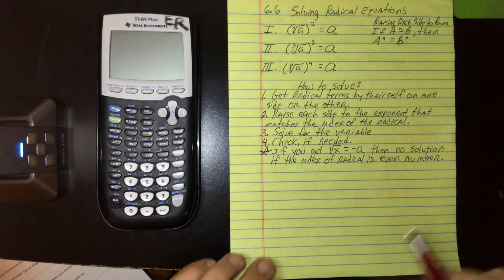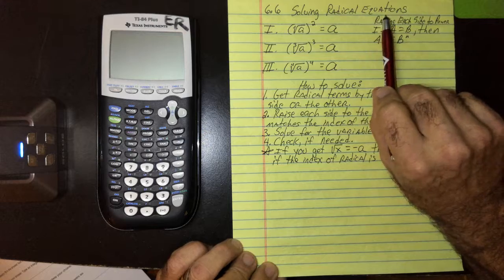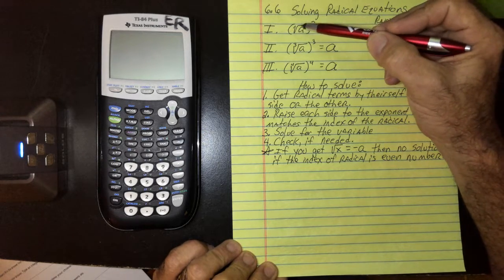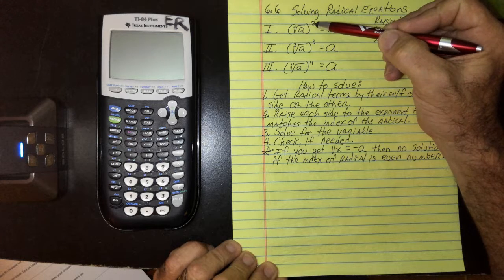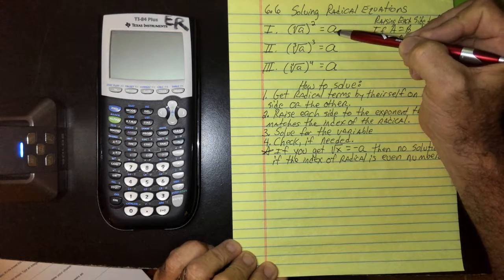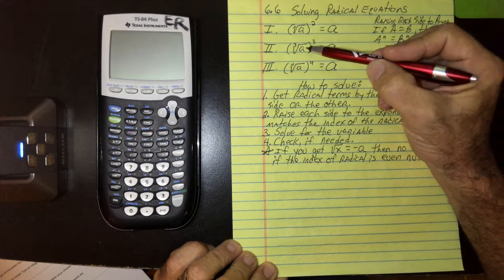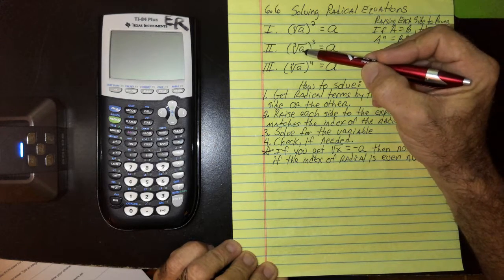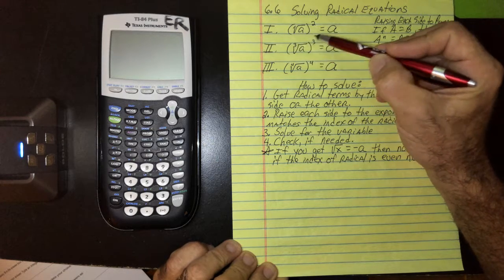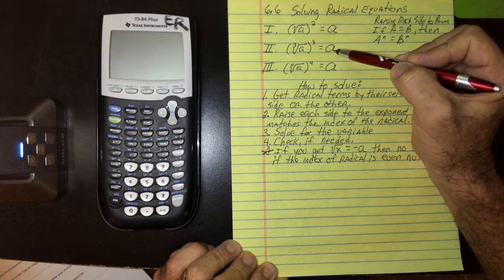Okay, in this video we'll be solving radical equations. So a few things we've got to remember. If you've got a square root of a and you square it, this cancels out the radical and you get the a. Same thing with a cube root. If you've got a cube root of a variable, when you raise it to the third power, those cancel out and you're left with the a.